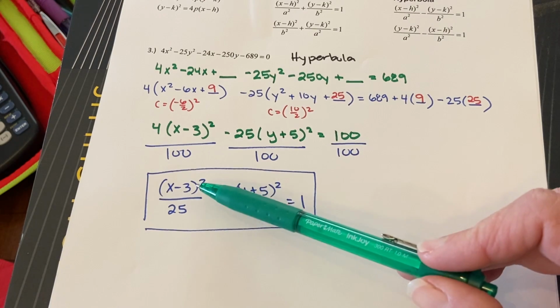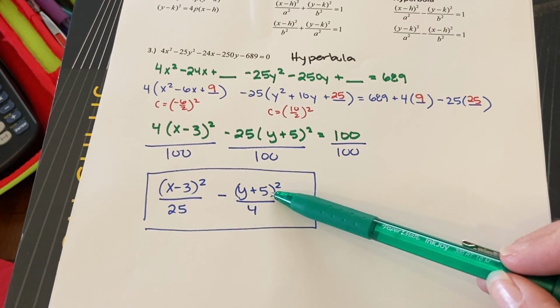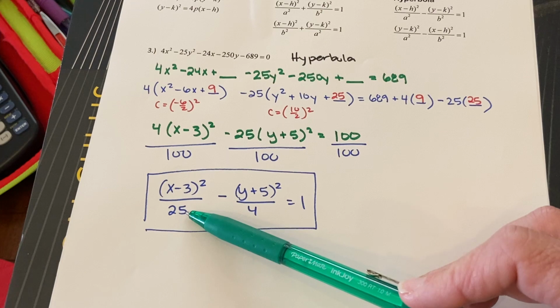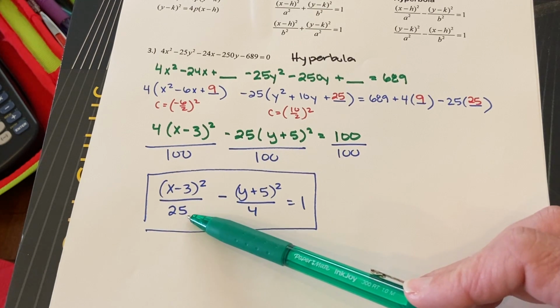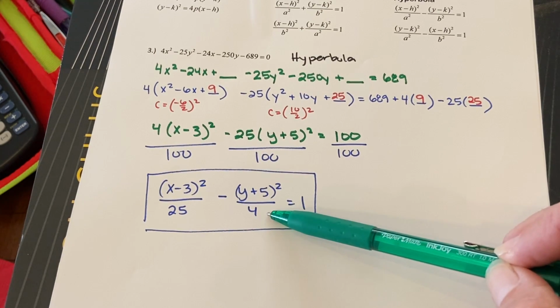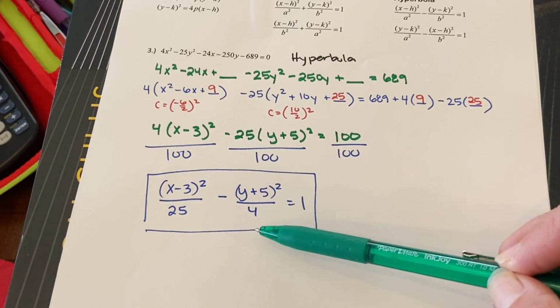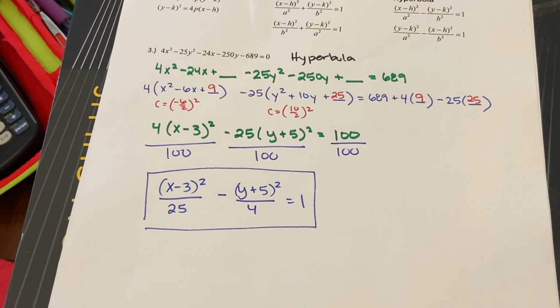We could now graph this with its center at 3, negative 5. We can see that our vertices are going to be forward 5 and backwards 5. We'd go up and down 2 on our y to make our box, and then we could draw in our hyperbola.